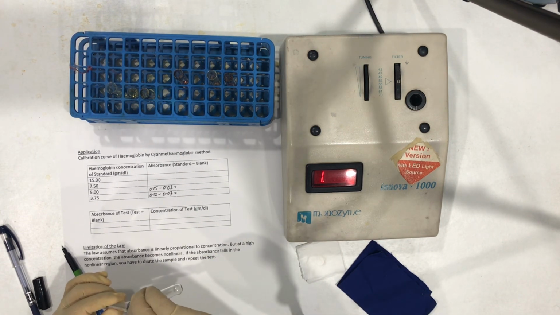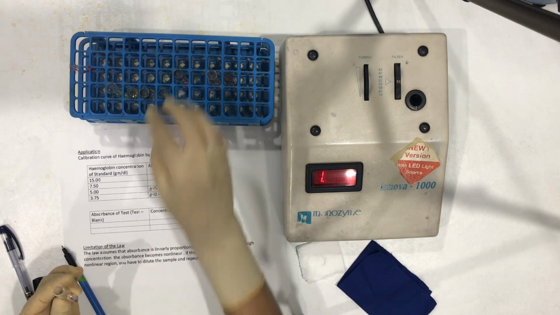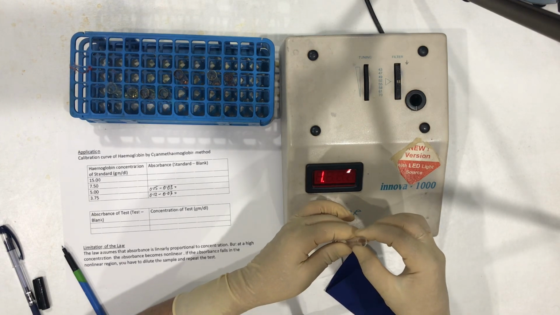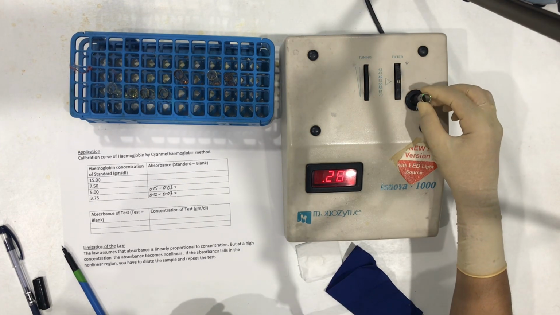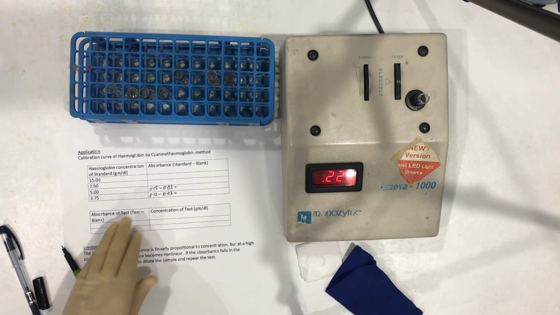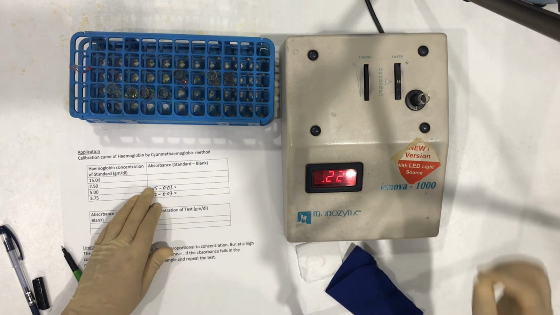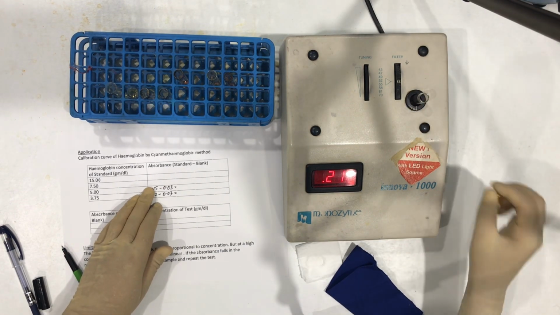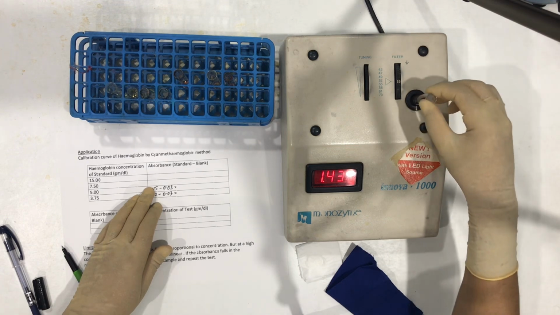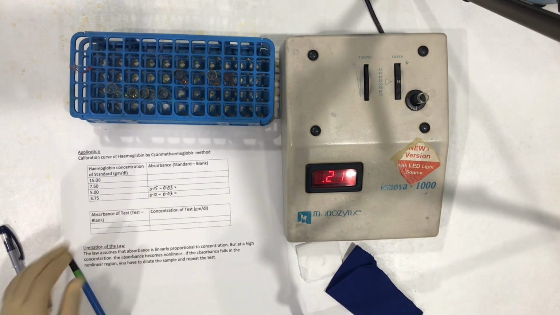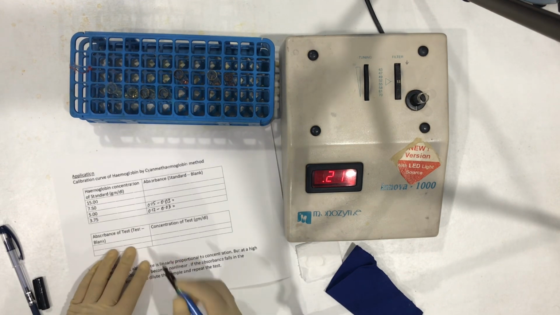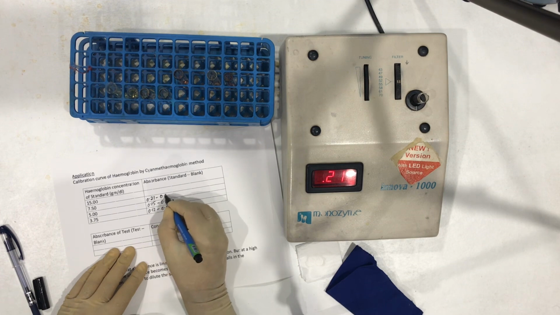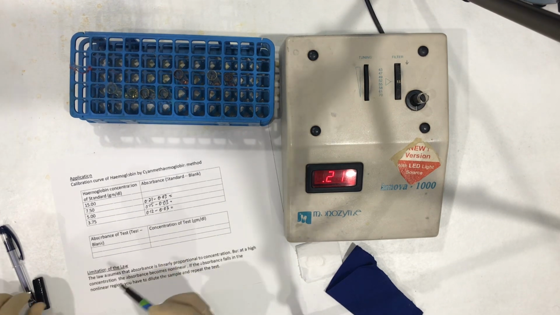Concentration of third standard is 7.50. 7.50 is giving absorbance of 0.21. 0.21 minus 0.03, that is absorbance of blank.